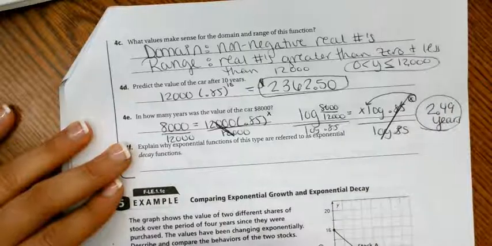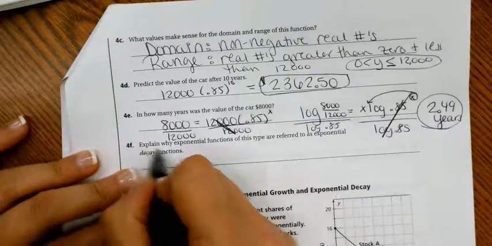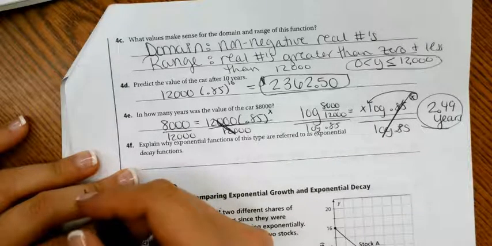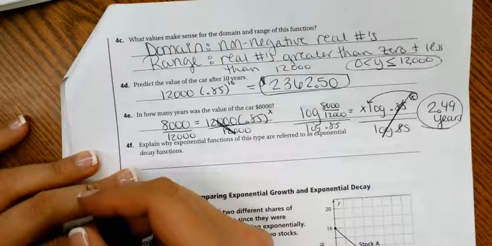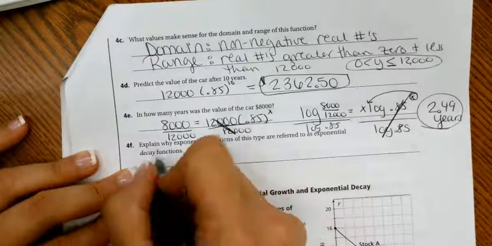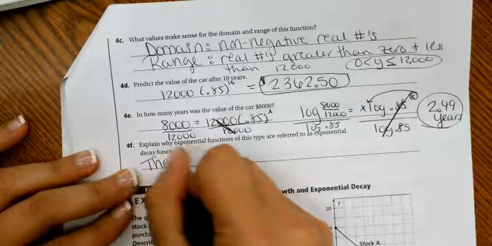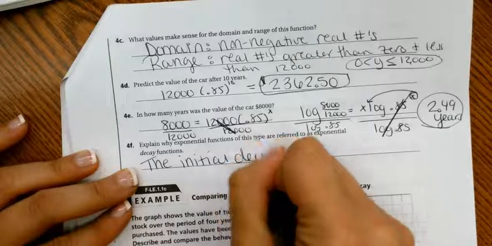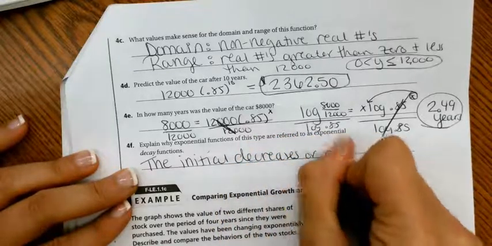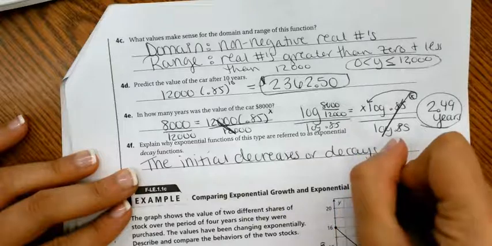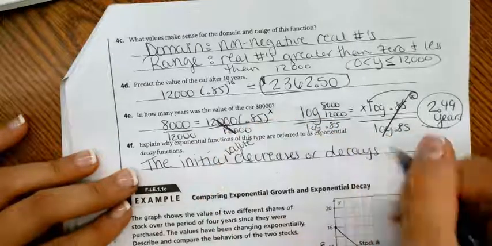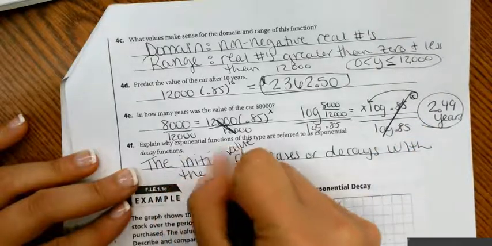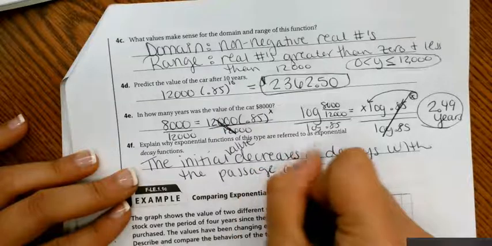Explain why exponential functions of this type are referred to as exponential decay functions. Because the value is going down. It's going down. We're yelling timber. All right, so the initial value decreases or decays with the passage of time, or over time.